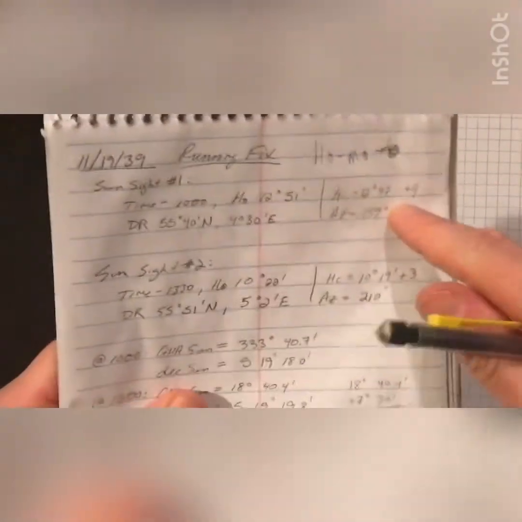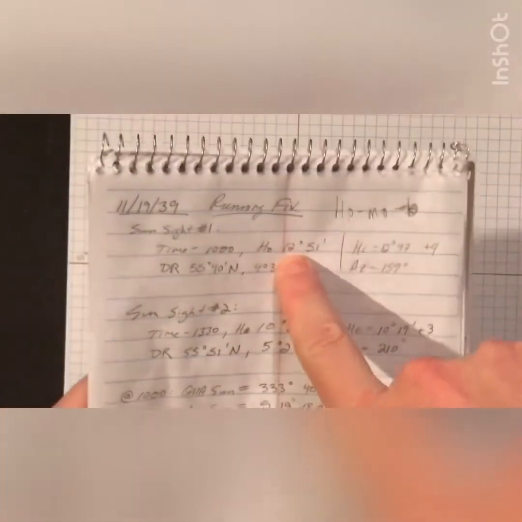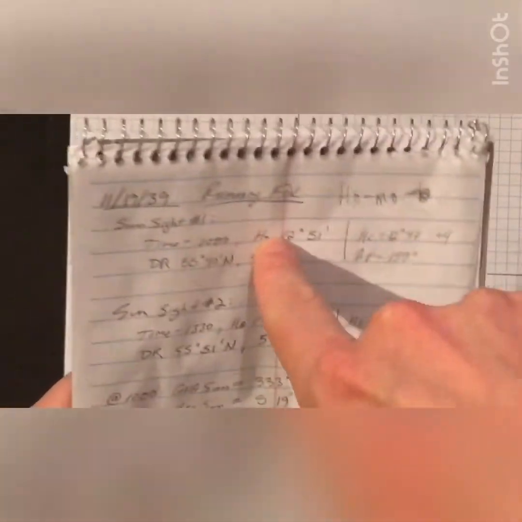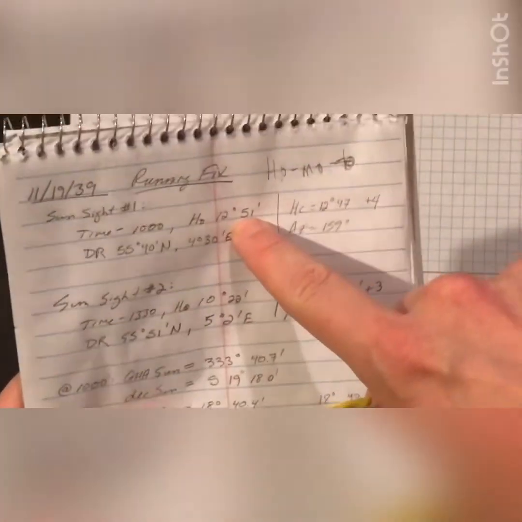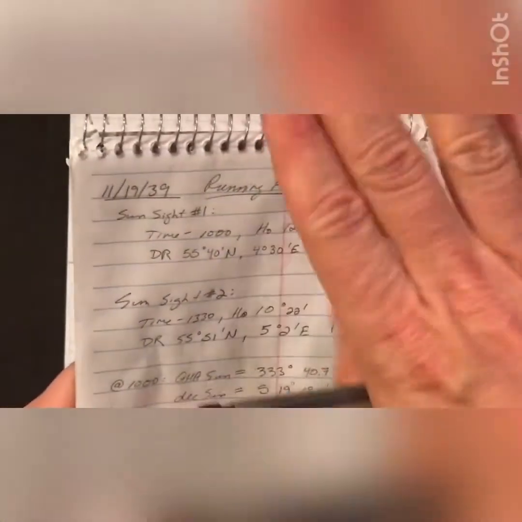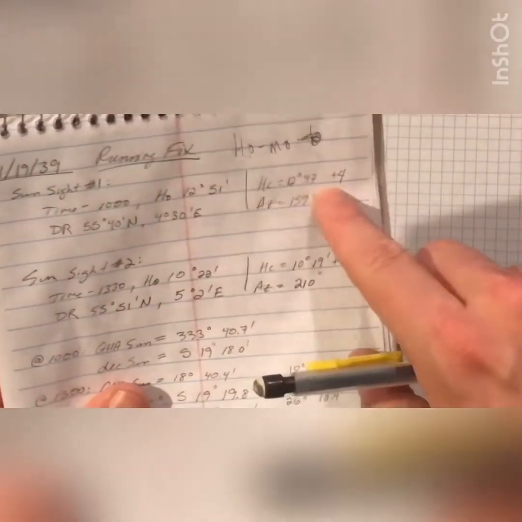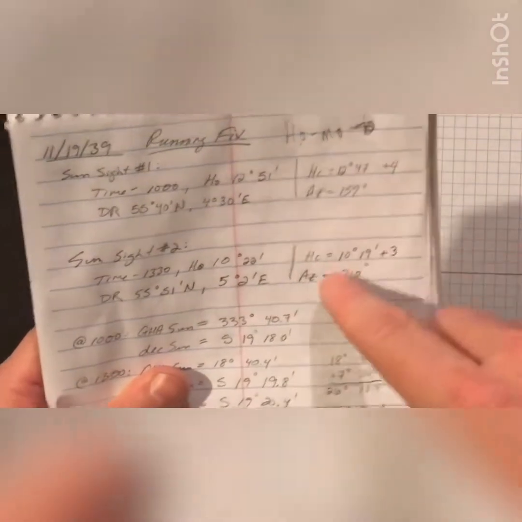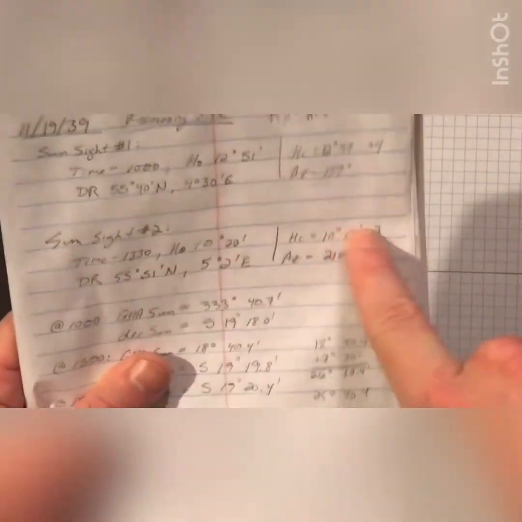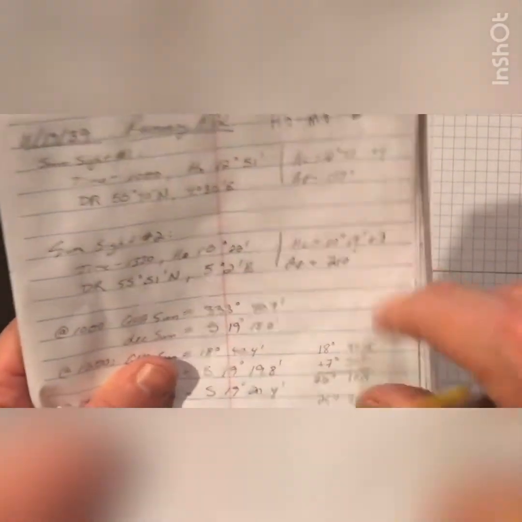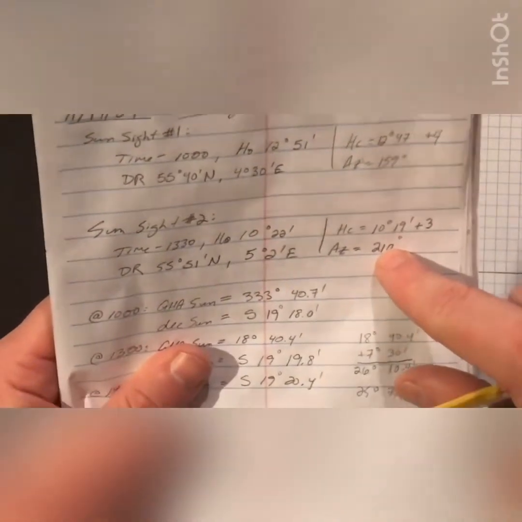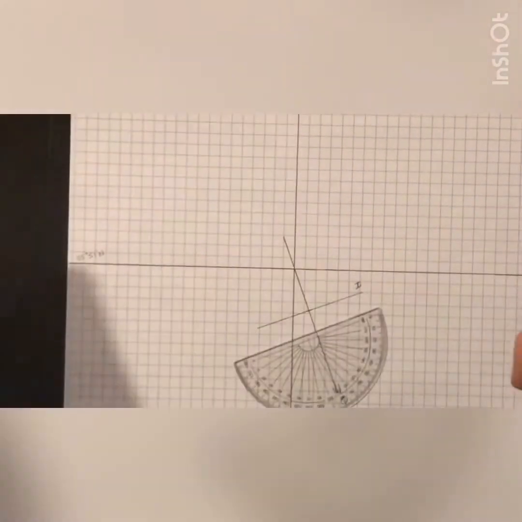Just like in range finding in Wolfpack or whatever, the greater the angle that you're measuring in your scope, the closer the target. Therefore, the greater the angle of the body that you're seeing, the closer you are to that body. Okay, so HO is greater than HC by 4, so it's plus 4. HO is greater than HC by 3 here, so it's plus 3. Okay, so let's plot the second one. The second one is 210, 3 toward.